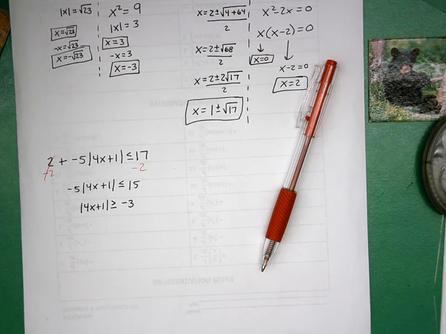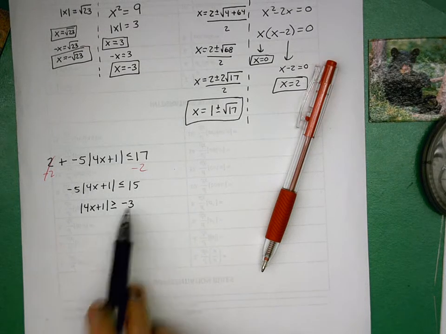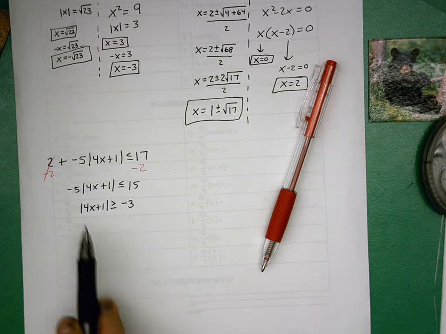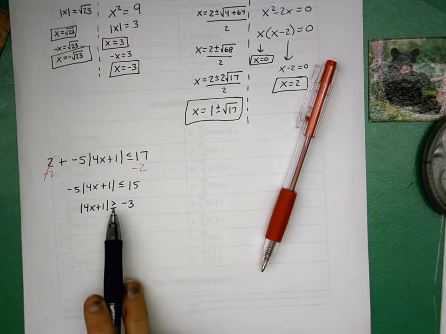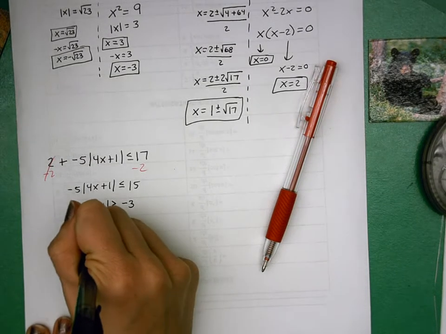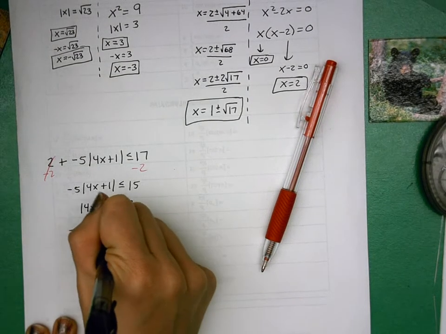And then looking here, is an absolute value bigger than a negative? Yes, for all values of x, right? Doesn't matter what I plug in here, an absolute value is always greater than a negative. And so then this answer is infinitely many solutions.